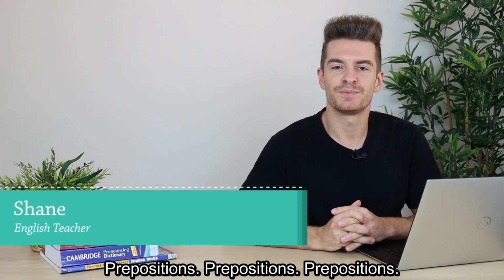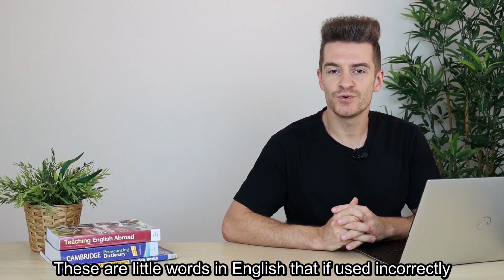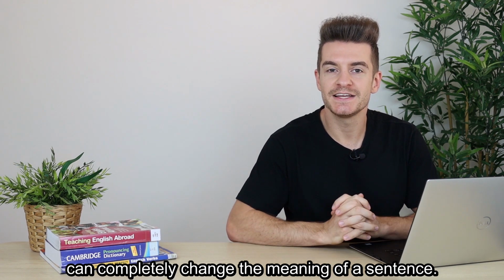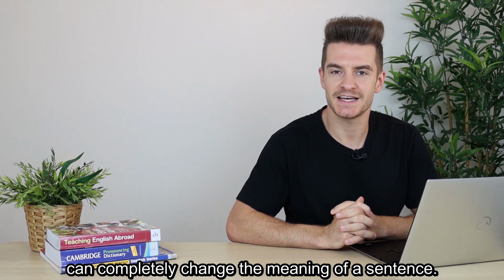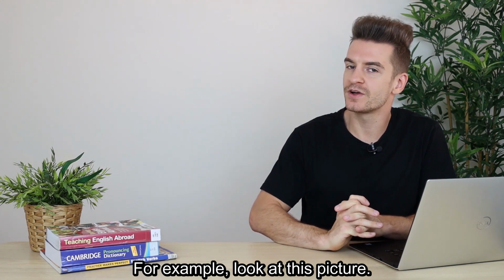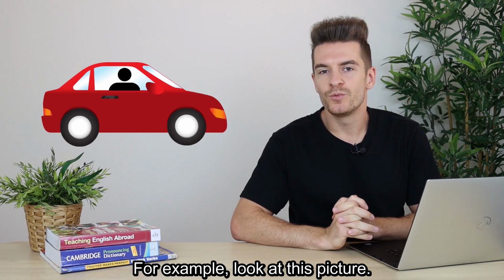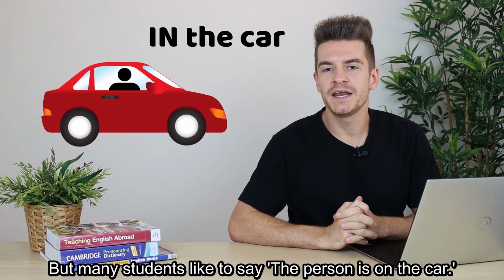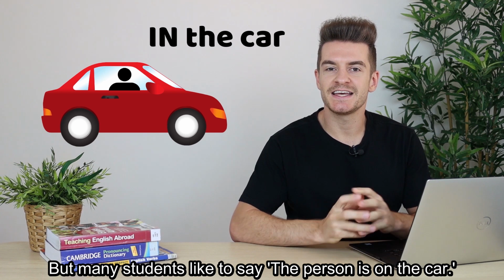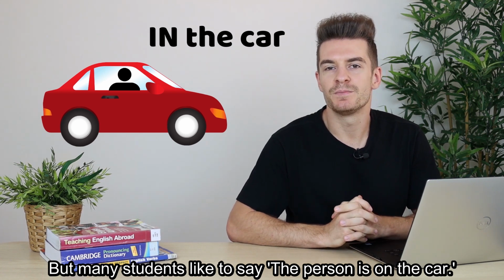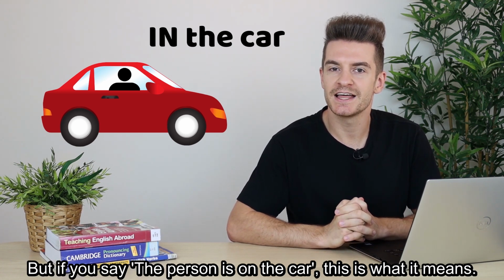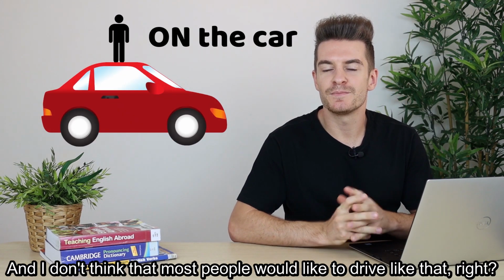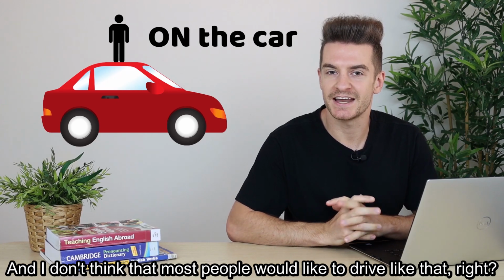Prepositions, prepositions, prepositions. These are little words in English that if used incorrectly can completely change the meaning of a sentence. For example, look at this picture. We can say the person is in the car, but many students like to say the person is on the car. But if you say the person is on the car, this is what it means. And I don't think that most people would like to drive like that, right?